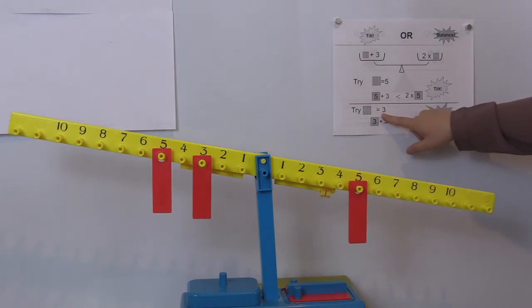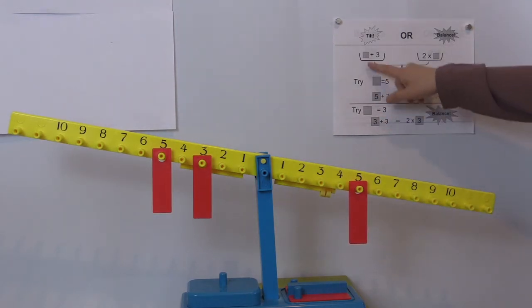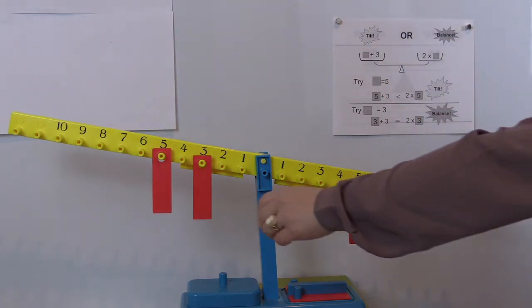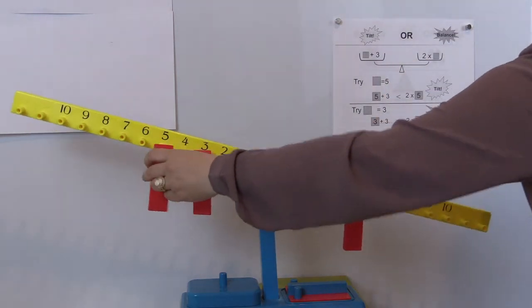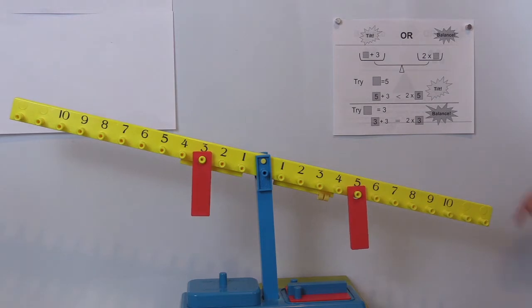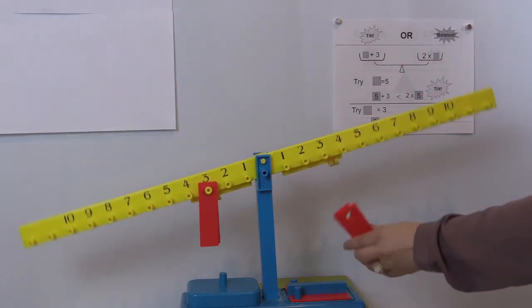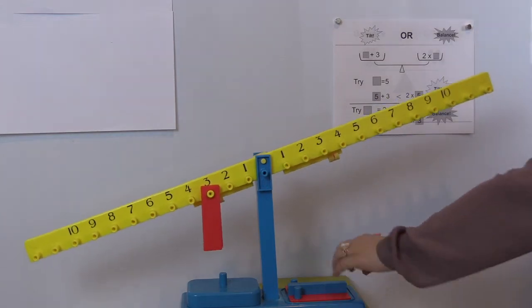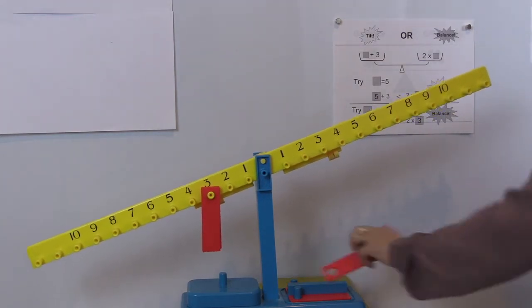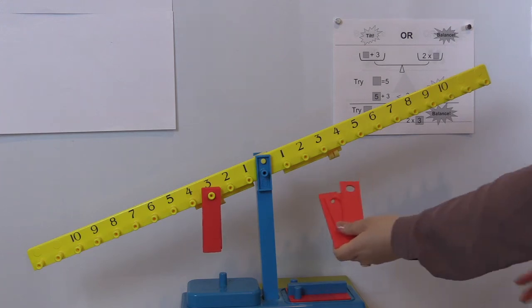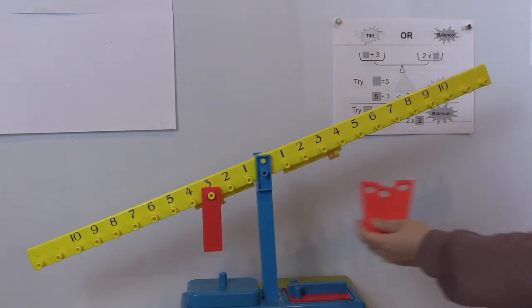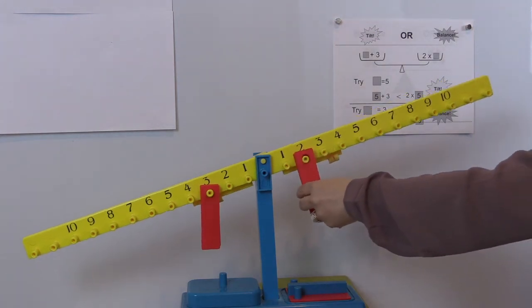So I want to try 3 here. So I want to put 3 here. 3 plus 3, so it's going to be 2 groups of 3. Okay? And this one here I can do 2 times 3, so I can do 2 groups of 3 or 3 groups of 2. So I want to do 3 groups of 2. So I have 3 groups of 2 that I'm going to put here and see what's going to happen.